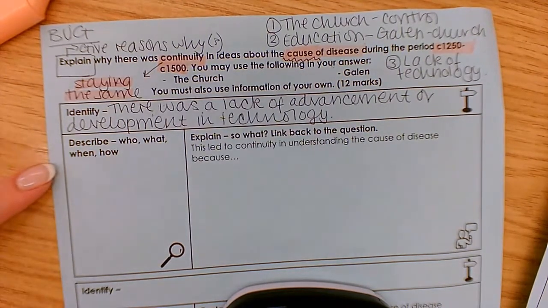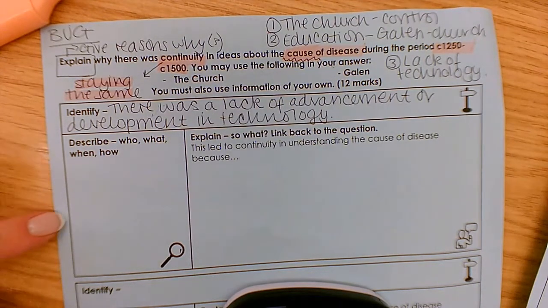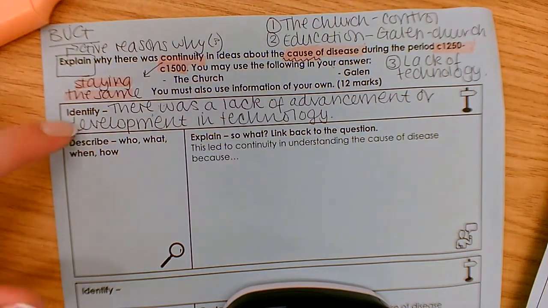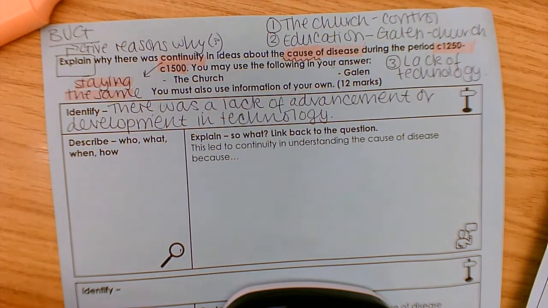Now in this box here, I'm going to put some details about the lack of technology, and I'm going to say that there were no microscopes. I'm going to talk about the fact that there was no development. But what I'm going to do here is say what this means people understood, and I'm going to say that this is the reason why people relied on supernatural explanations like astrology, like the stars and the planets, like charms and luck.